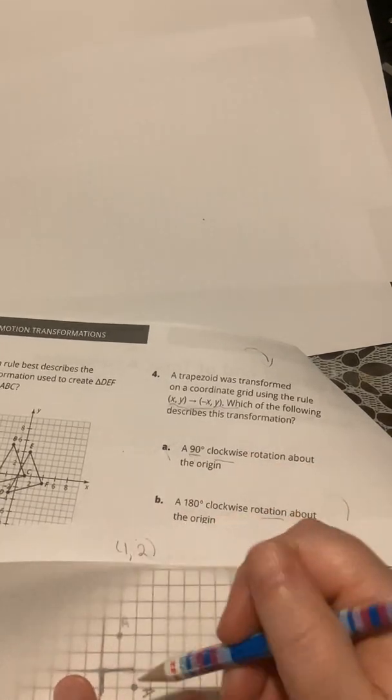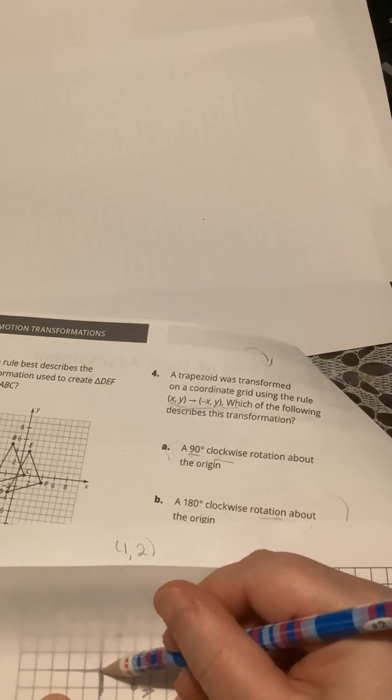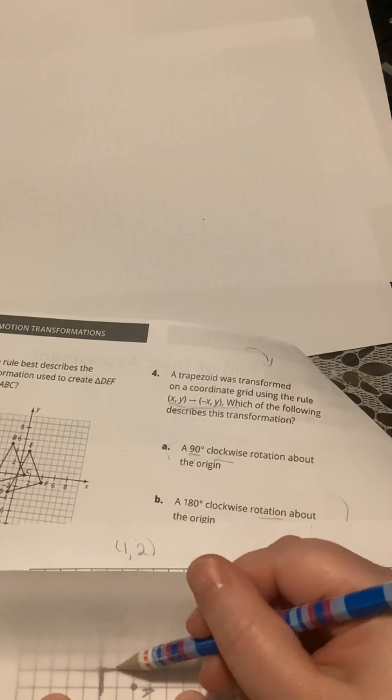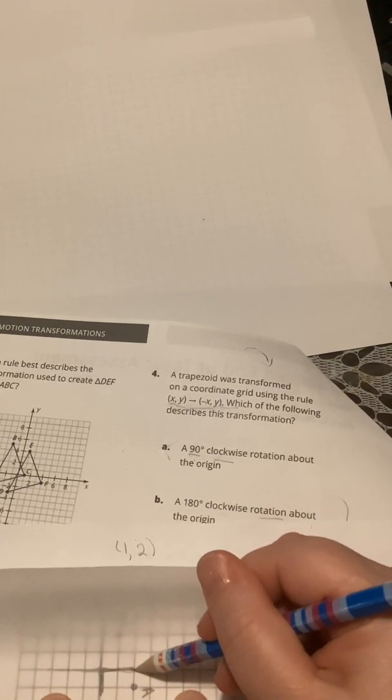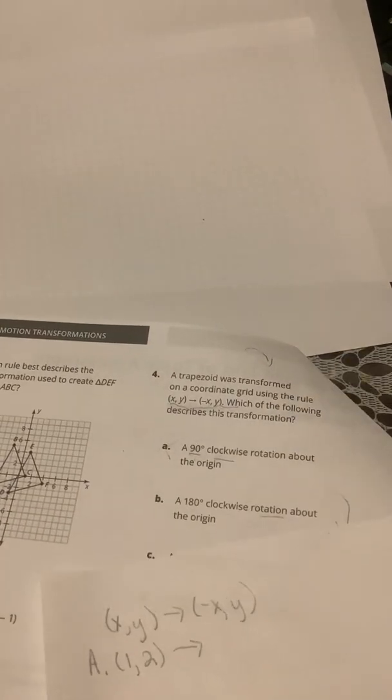Okay? And then I'm going to figure out what my new A is. So I start back at my origin, and I'm going to go across first. And this time I have to go right, 1, 2. And right is positive. So I'm going to write that down on my paper right there.